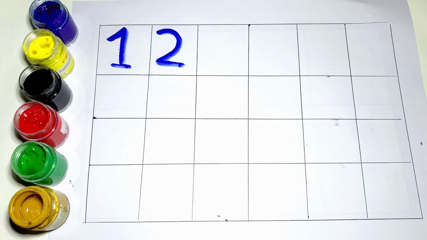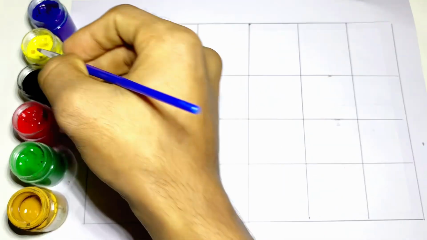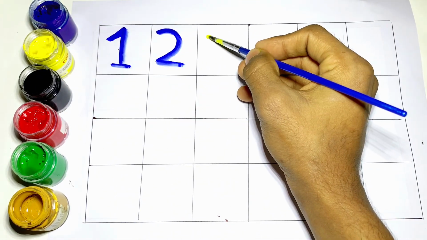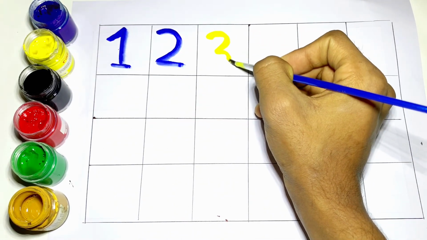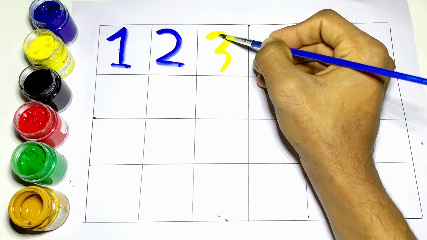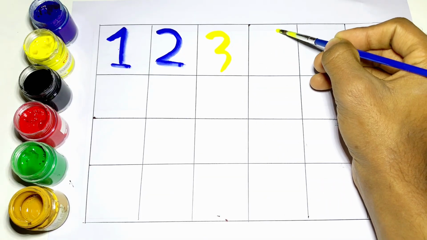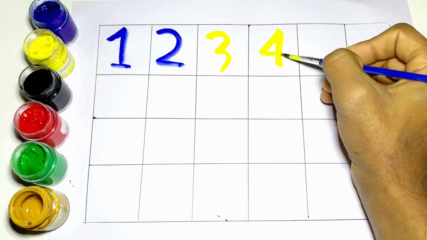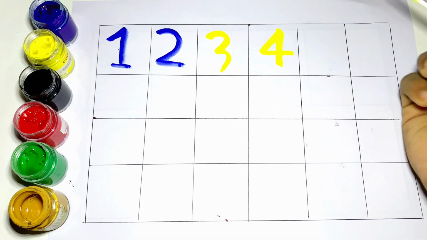Kids, now you do 3. The numbers of 3, and use yellow color. T-H-R-E-E, 3. 4. F-O-U-R, 4, and again use yellow color.